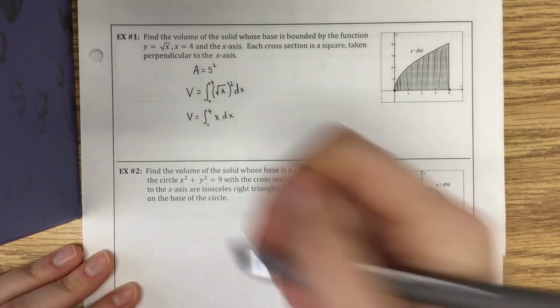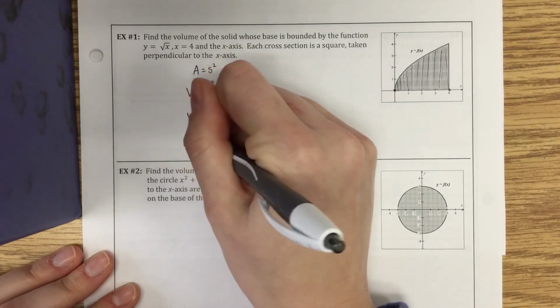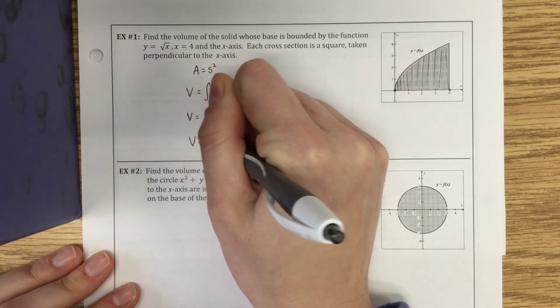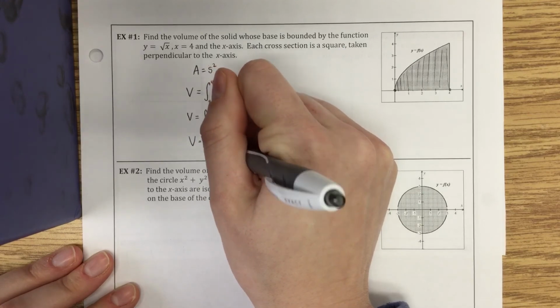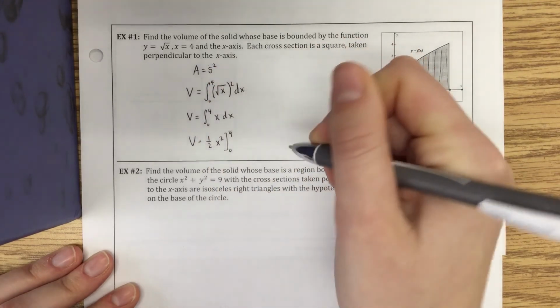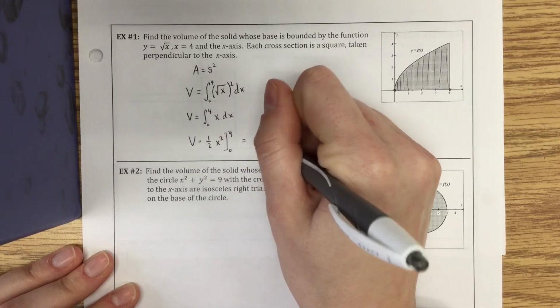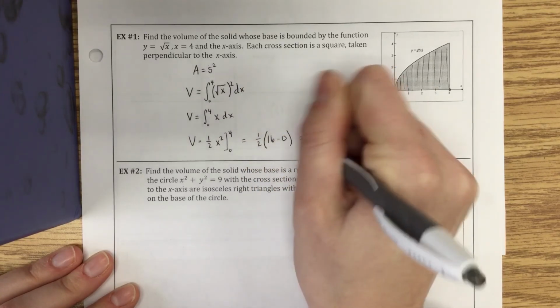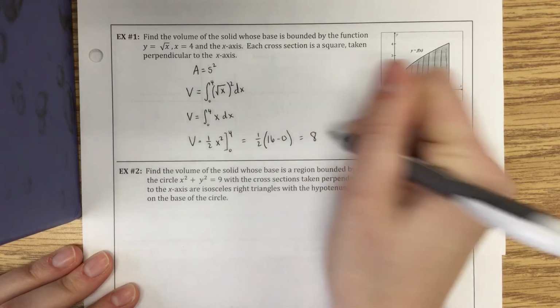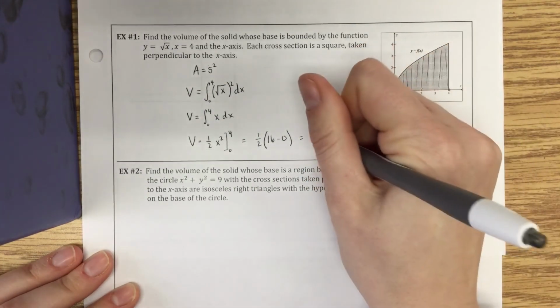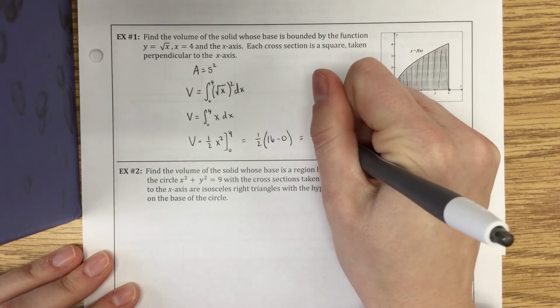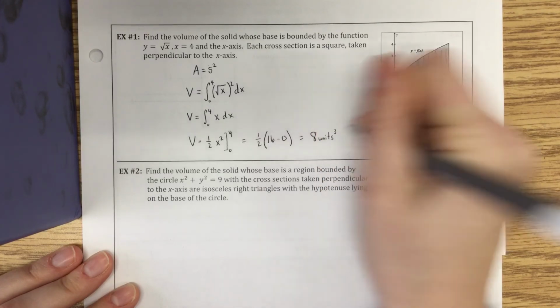I like integrating that. That sounds easy. We're going to get 1/2 x squared from 0 to 4. And we're going to get 16 minus 0. And when I multiply that by 1/2, I'm going to get 8. So it's 8. And since we're talking about volume, our units are cubed.